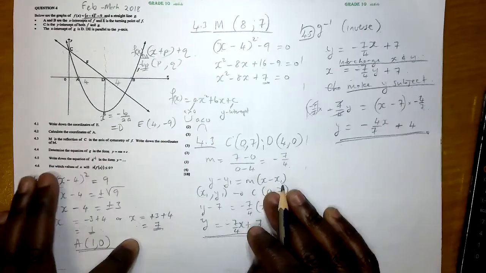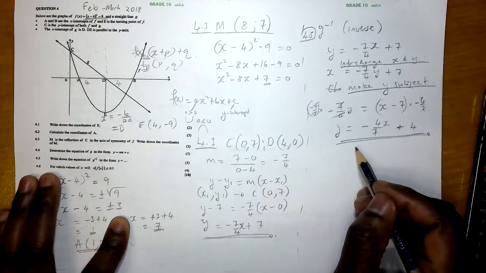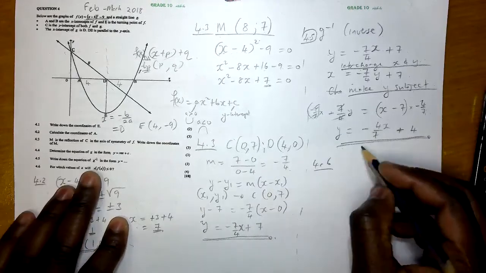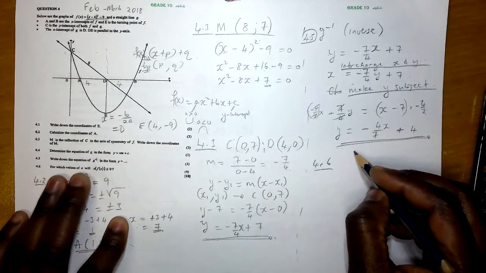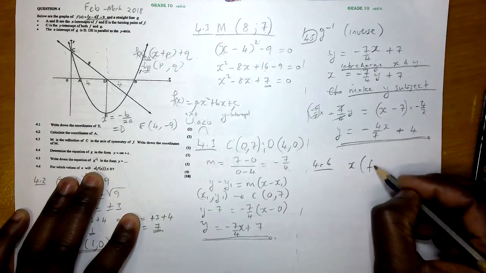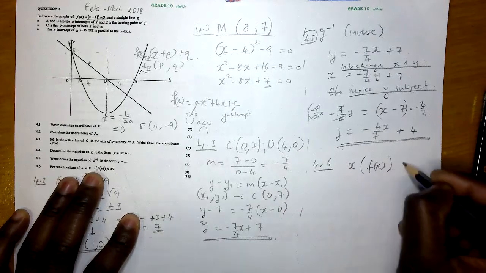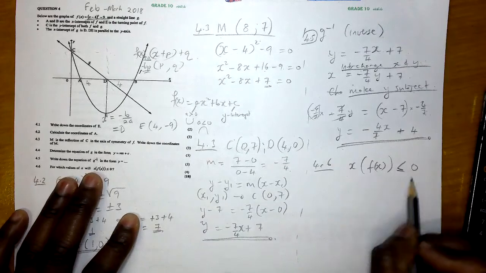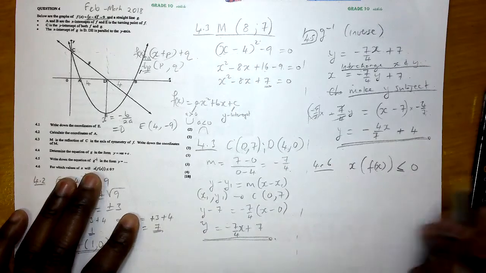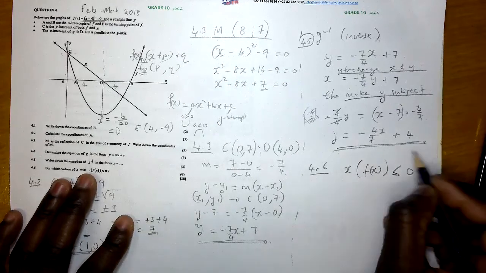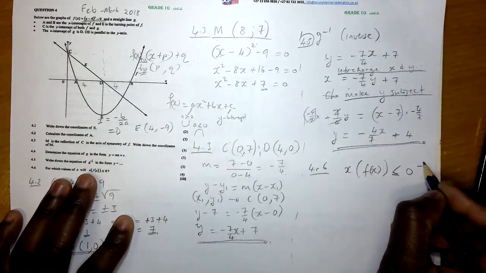Now this third question, 4.6, is saying: find for which values of x will x times f of x be less than or equal to 0. When I'm given this type of question, we know that the answer should be negative. That's what we know.